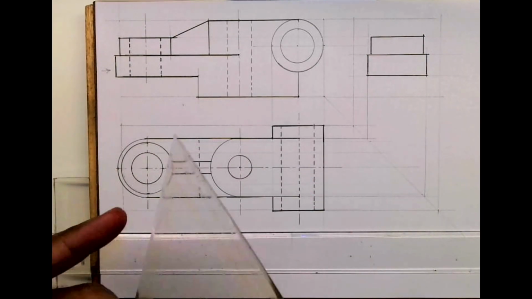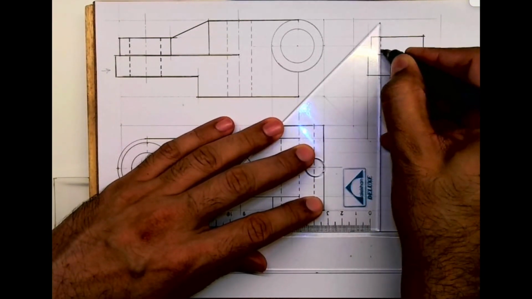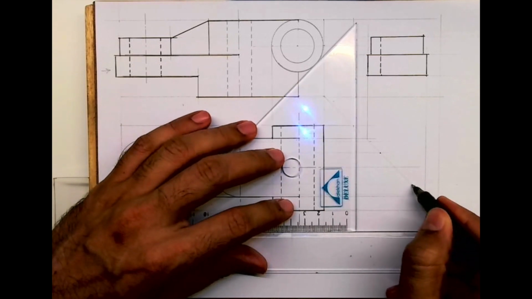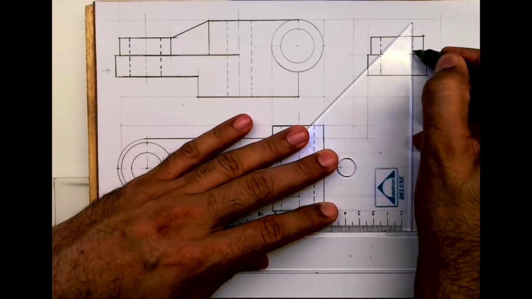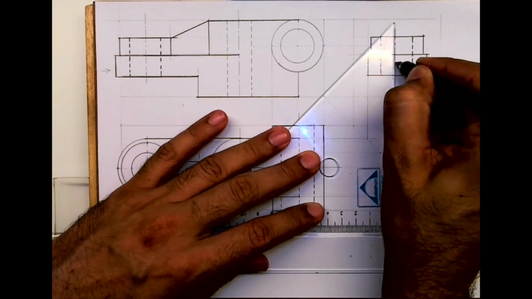Now I'll extend the inner circle, which is dotted. So what we are doing, we are projecting circle and rectangle. So we are getting the same thing. If you see, front view and side view are ditto same. Always remember, circle in one view, other two views will be same.